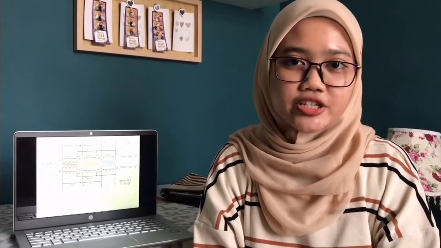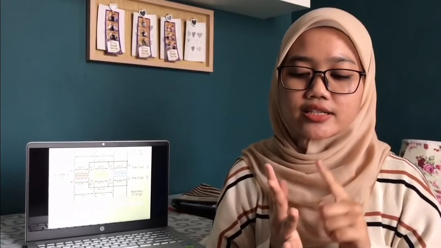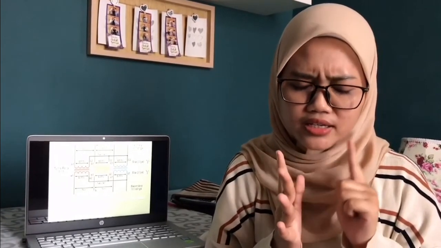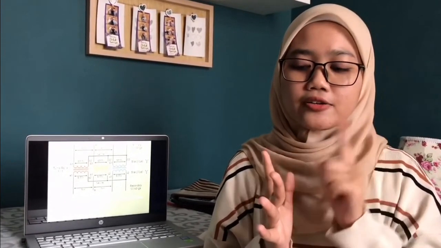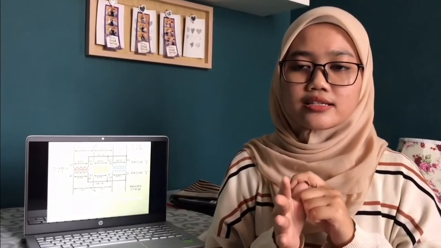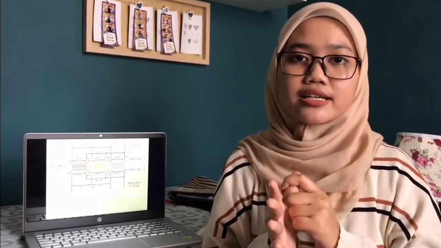Next we are going to talk about the basic connections of the three-phase transformer. It has five connections. First, star-star connection. Second, delta-delta connection. Third is star-delta connection, or delta-star connection. Next is open delta, and lastly the Scott connection.